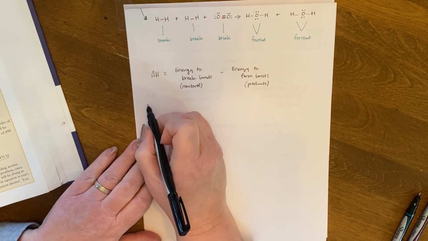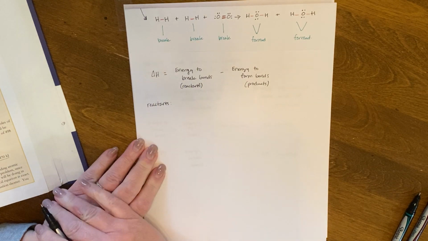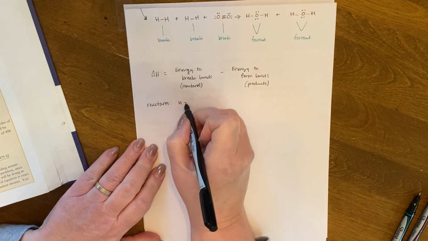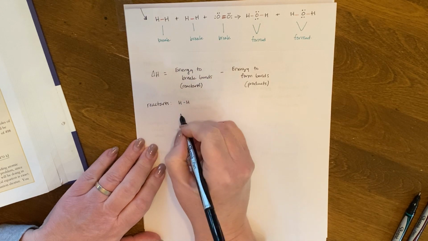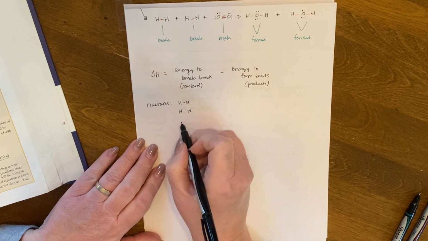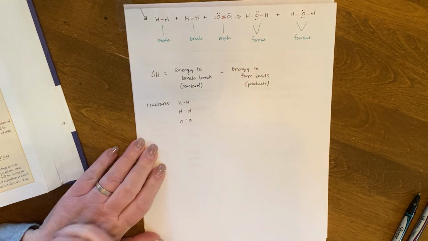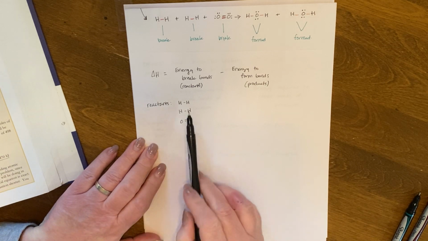So if I just look at my reactants first, I have 3 bonds that I need to break. I need to break an HH, I need to break this HH, and I need to break my double bond between my oxygen atoms.